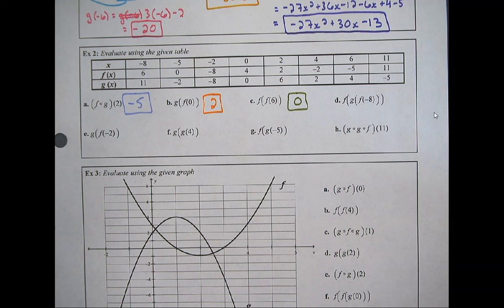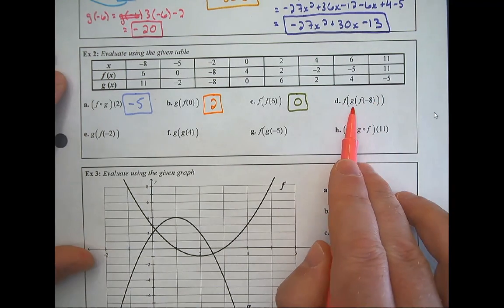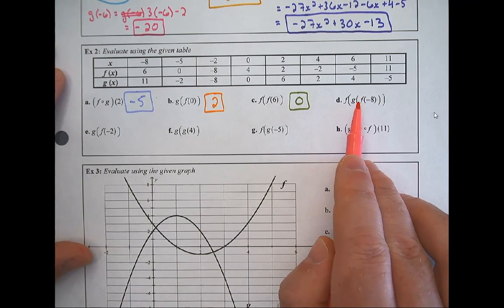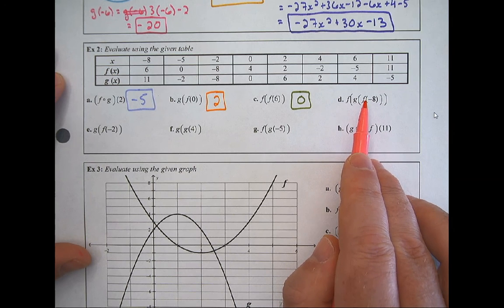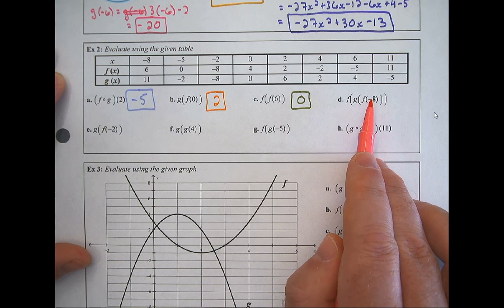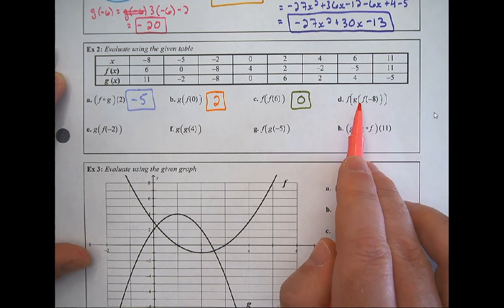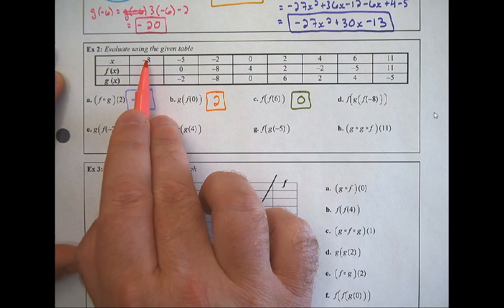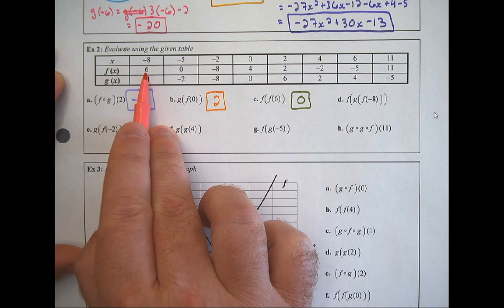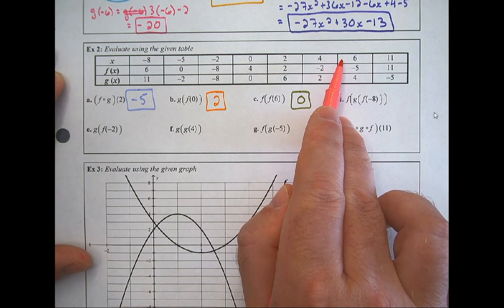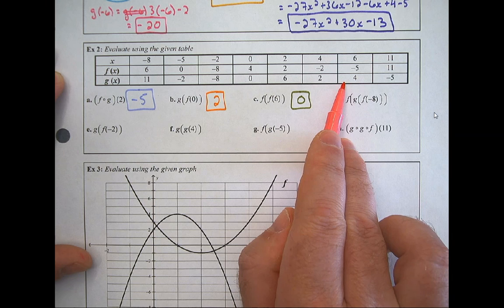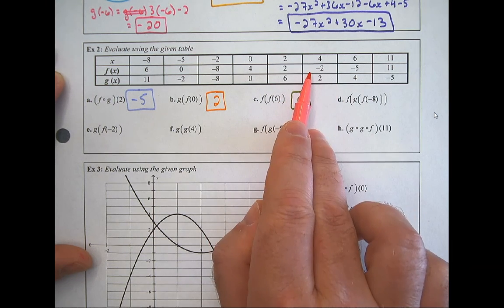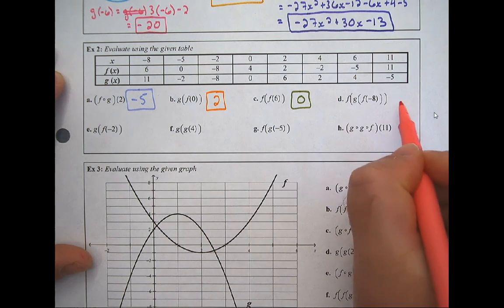I'm trying to pick a good color that I haven't used yet, but I can't find one. Here we go. So just because there's 3 of them doesn't change the pattern. We're still going to do f of negative 8, get an output, that becomes the input of g, get a new output, that becomes the input of f again. So negative 8 is my first input, f is my output, so that's 6. Then 6 becomes my input, but we're going to g this time, so that's 4. 4 becomes my input, so we're going to f, so this would become negative 2.